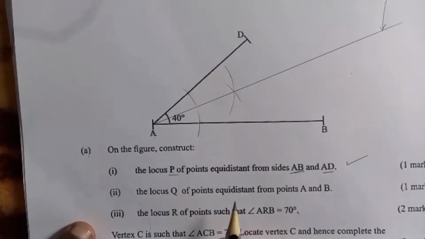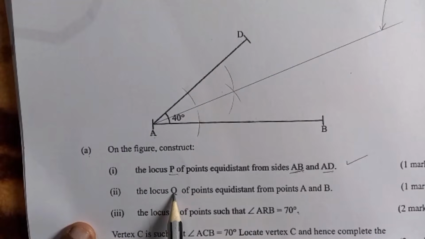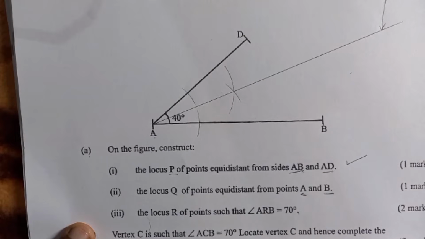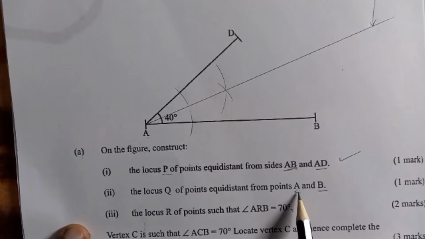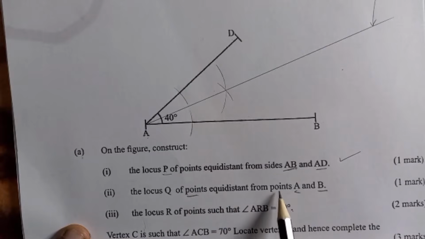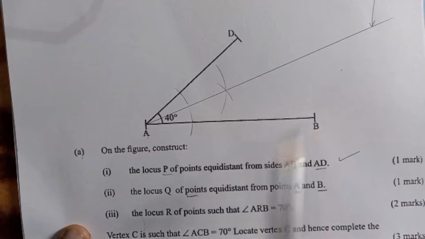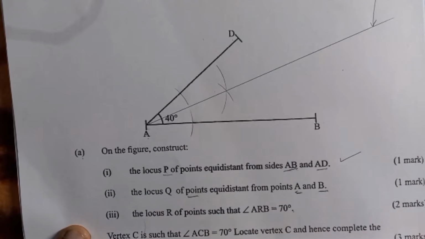So you go to the second part. The locus Q of points equidistant from points A and B. So again, we need to know which type of locus this is. This is a locus that is equidistant from two fixed points, A and B. So how do we construct that locus?